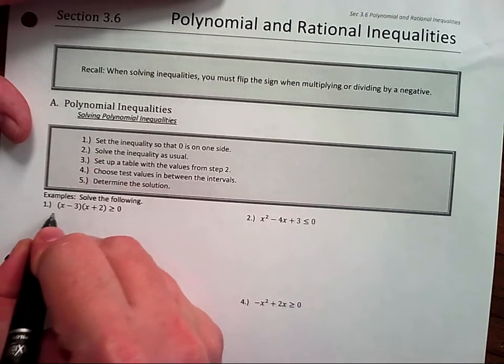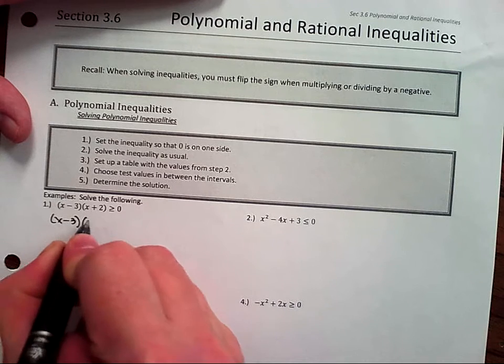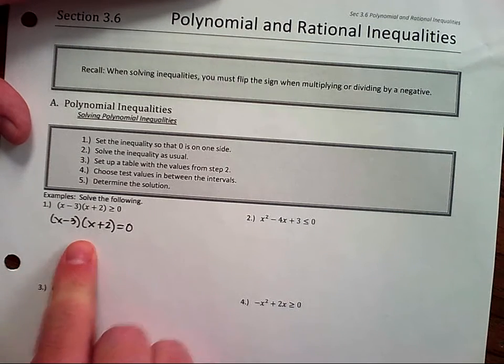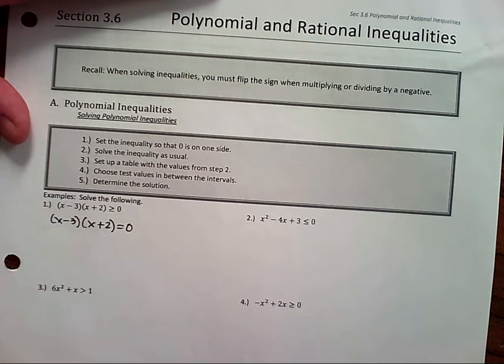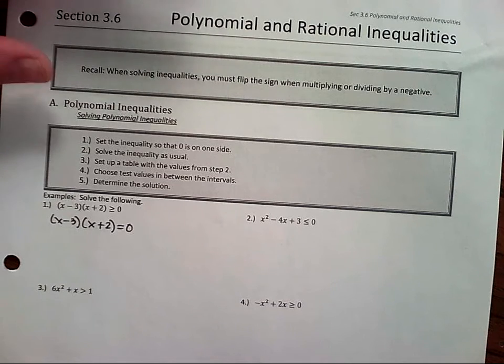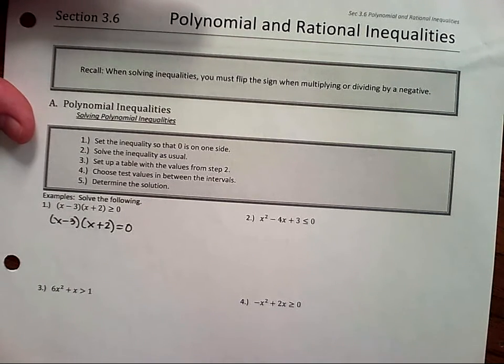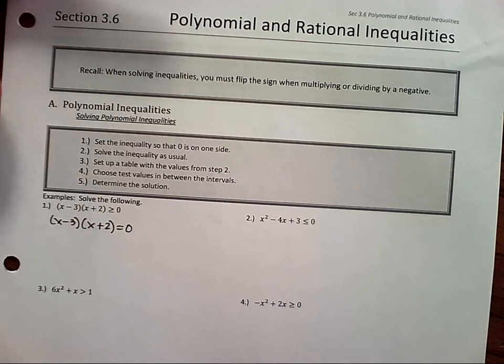Set them both equal to 0. So I'm going to say x minus 3 times x plus 2 equals 0, right? This is a quadratic equation. The two ways we know to solve quadratic equations: 1, factor; 2, quadratic formula. So I already have it factored. Don't FOIL it. Then you'd have to undo it.